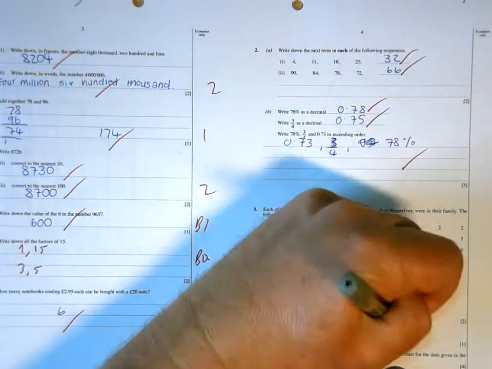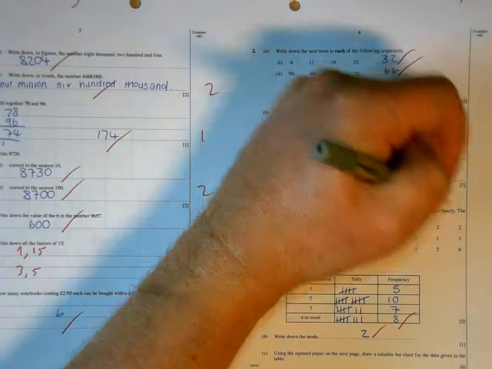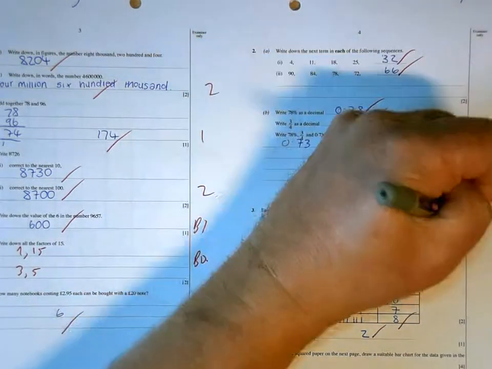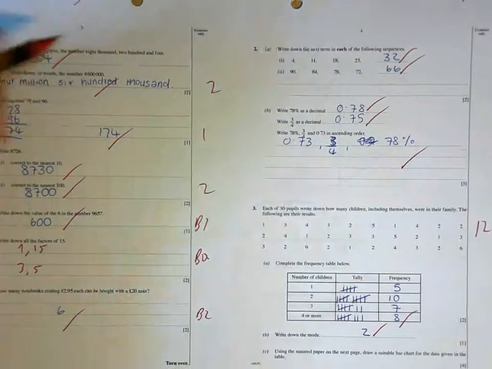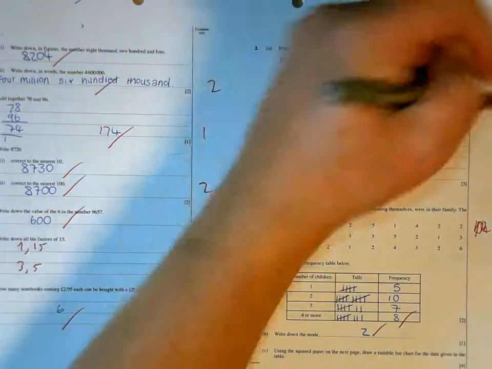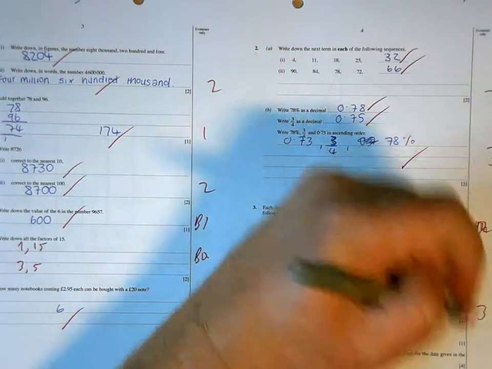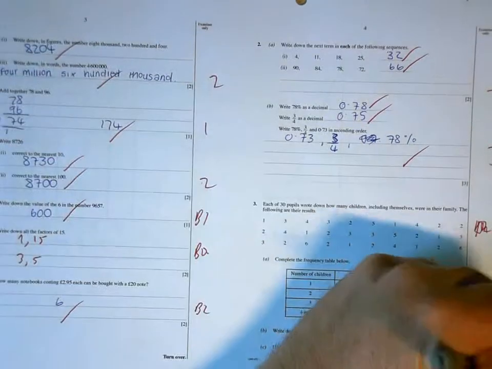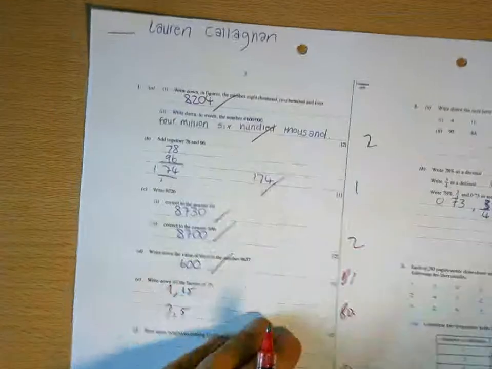Good. Excellent. 5, 12 there. Hold on, not 12 there. Sorry. 2, 3, 3, 6, 8, 10, 12, 14, 16 marks on that page.